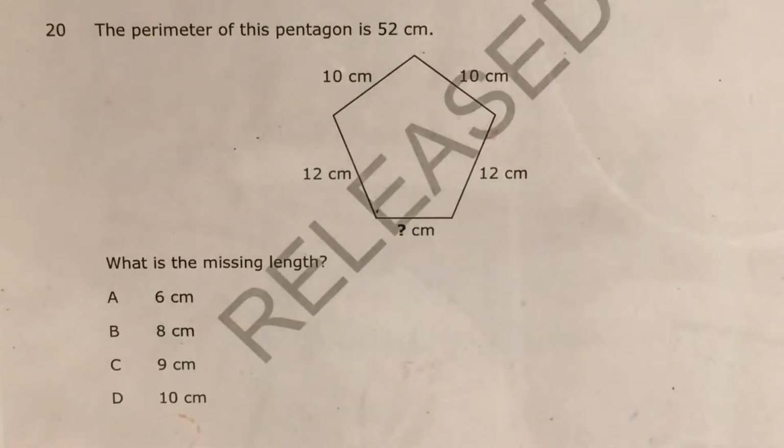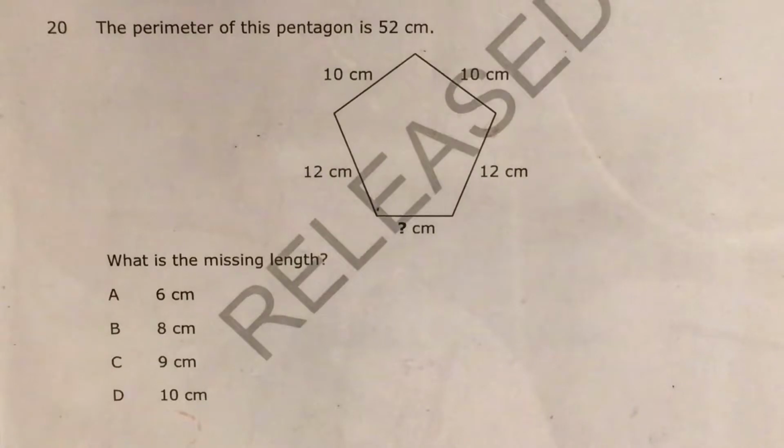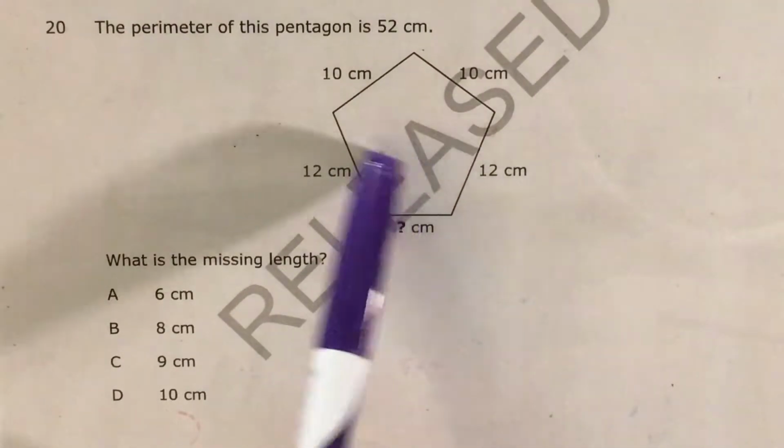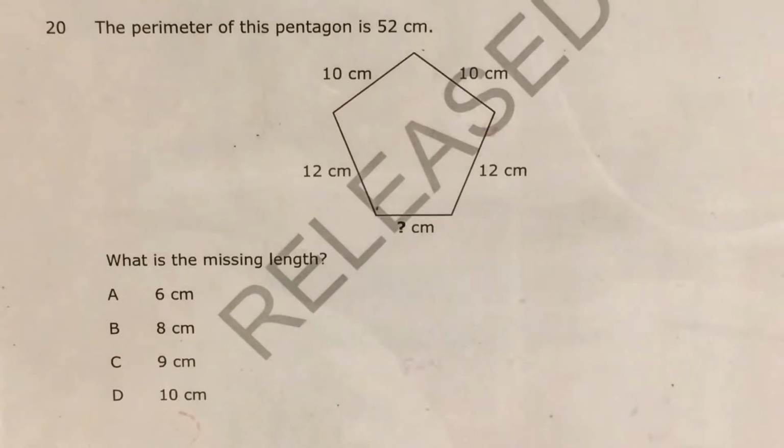This is Mr. W. Today we're going to tackle question 20 in the third grade math questions that North Carolina released this past school year. The question says that the perimeter of this pentagon is 52 centimeters. We know that these two sides are each 10 centimeters and these two sides are each 12 centimeters, and we're supposed to find this missing length.